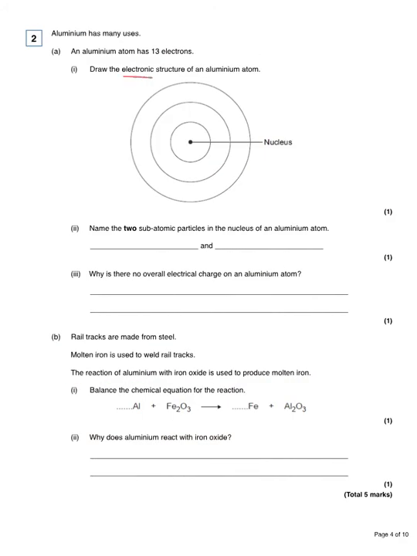Next, electronic structure. Well, I've got 13 in total. Max in the first ring can be 2. Max in the second ring can be 8. So if I put 2 into the first ring and 8 onto the next ring, that makes 10. Overall, I want 13. So I've got 3 more. So it's 2, 8, 3.